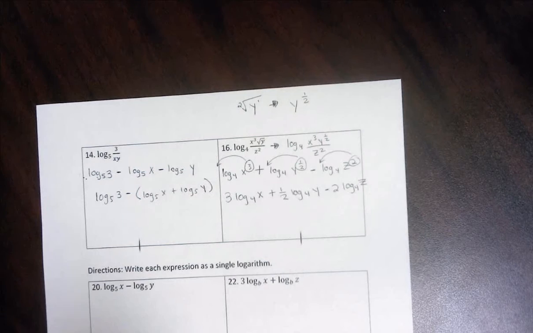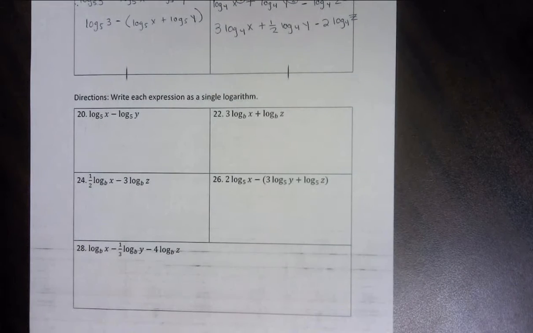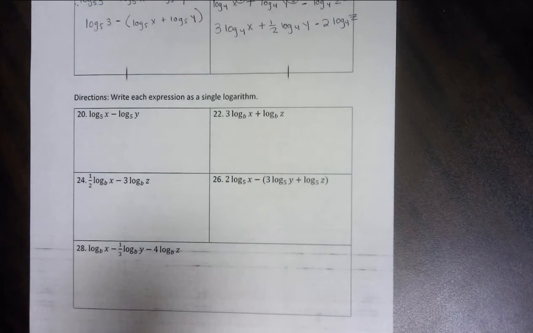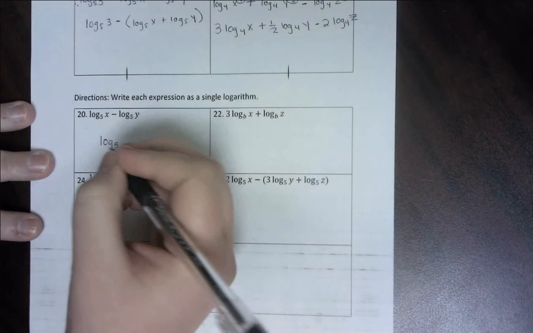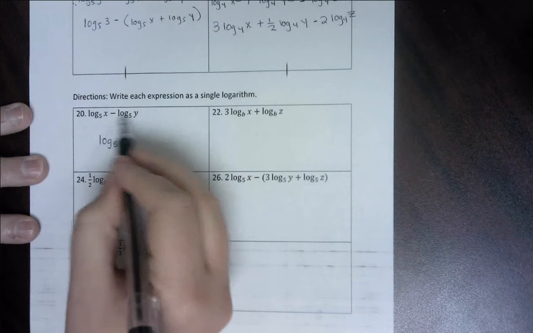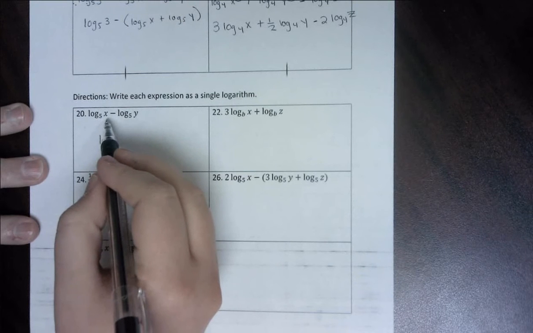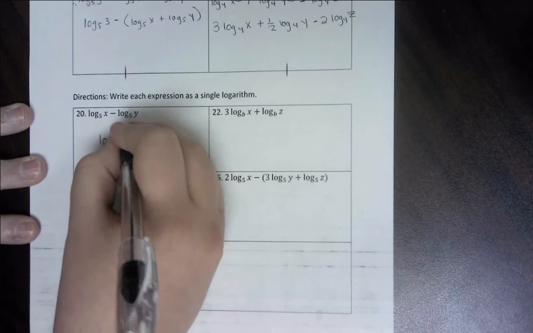So now we're going to learn how to go the other way. So instead of expanding these logarithms, they're actually already going to be in expanded form, and we're going to want to condense them into one single logarithm. So that means we're going to want to write this log base 5 just one time. And remember the rule, we're subtracting these two exponents here. So when we subtract our exponents, we divide our bases. So I have x divided by y.